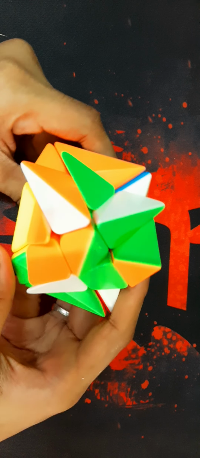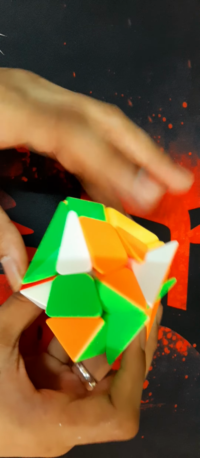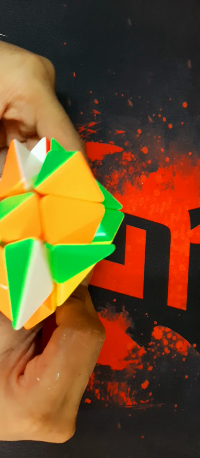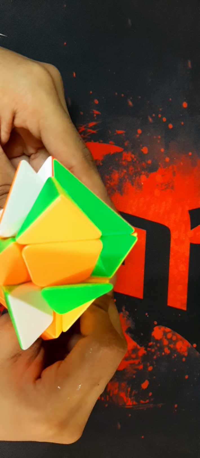One second. Okay, these things are matched. I mean, this thing 180 is matched, right? To protect this side, I think we have to place in that side, and let's put the plus and algorithms of the third layer of the Rubik's cube. Okay, now place again.